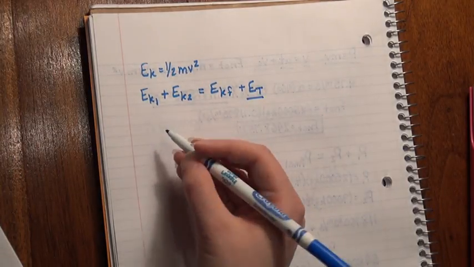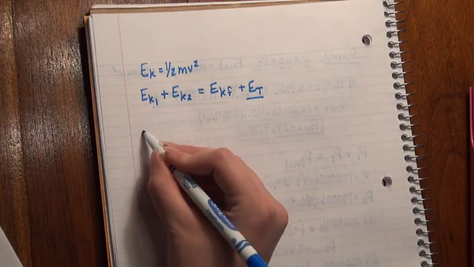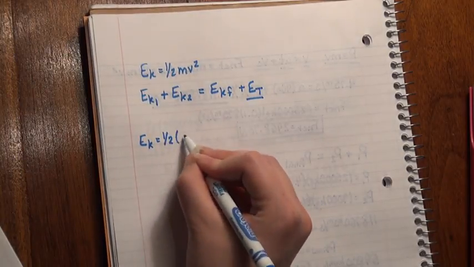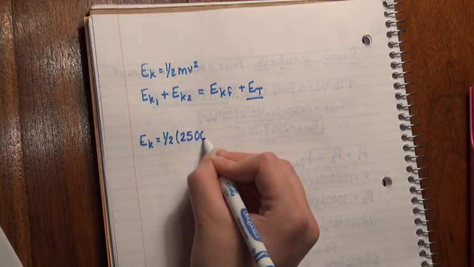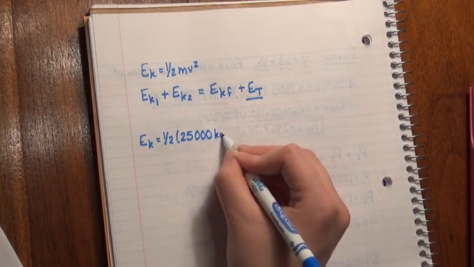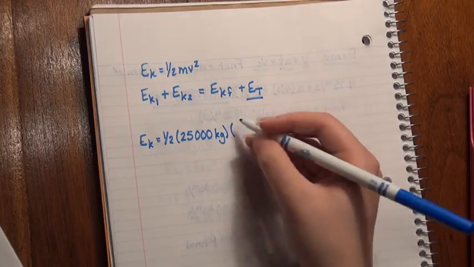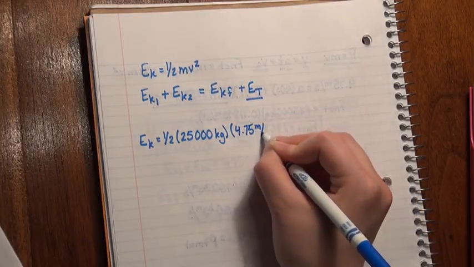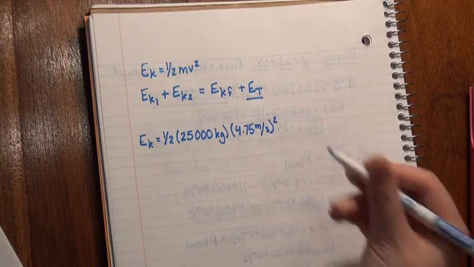So to solve for the kinetic energy of the first car, we know that the kinetic energy is equal to 1/2 times the mass, or 25,000 kilograms, times the velocity, which we know to be 4.75 meters per second, that quantity squared.